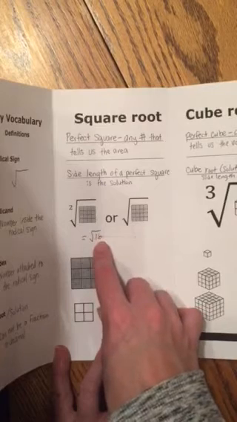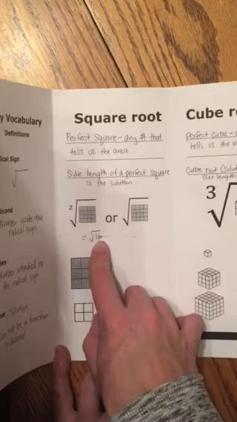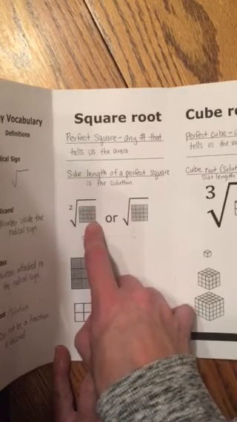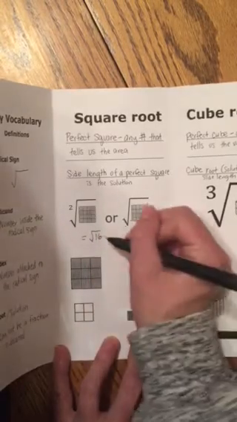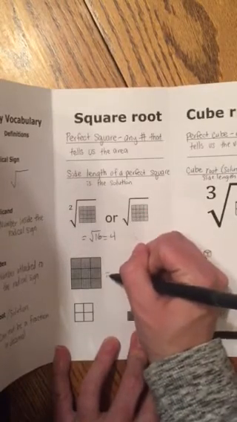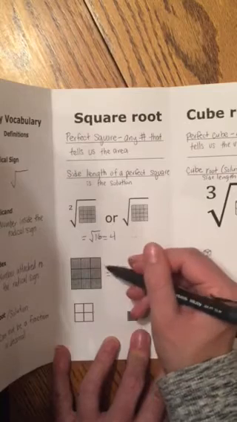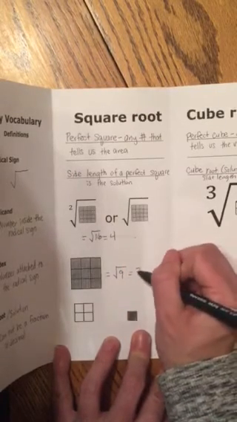So the square root of 16, in order to find that, the solution is the side length. Here the side length is 4, and that is the solution. So the square root of 16 is equal to 4. Here the area is 9. And the side length of this shape is 3.